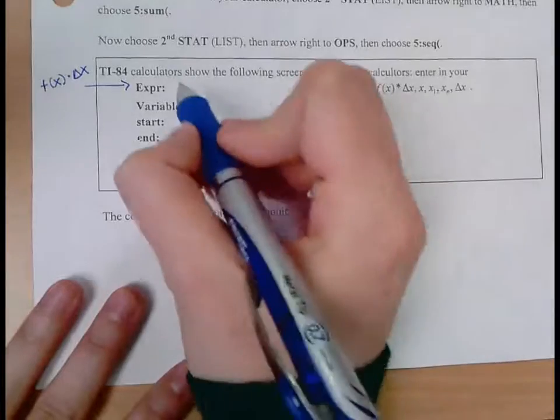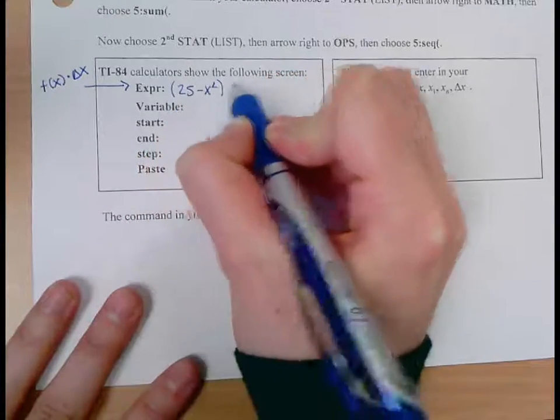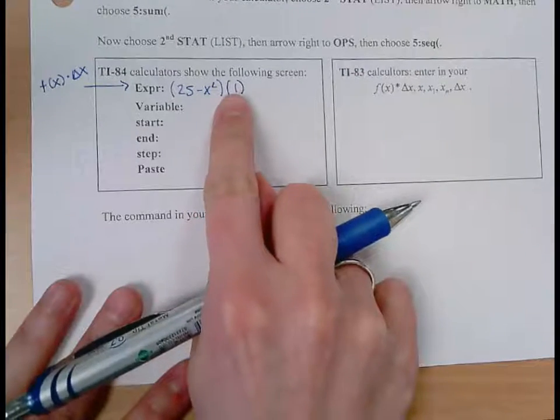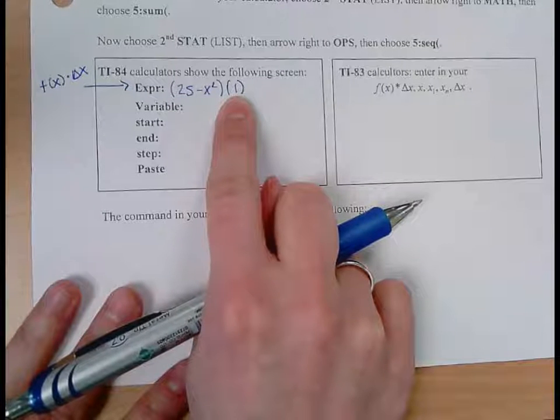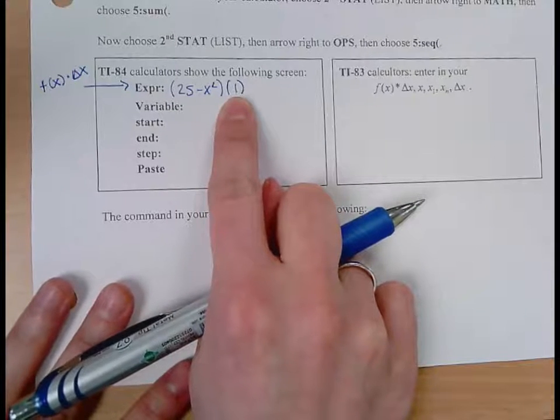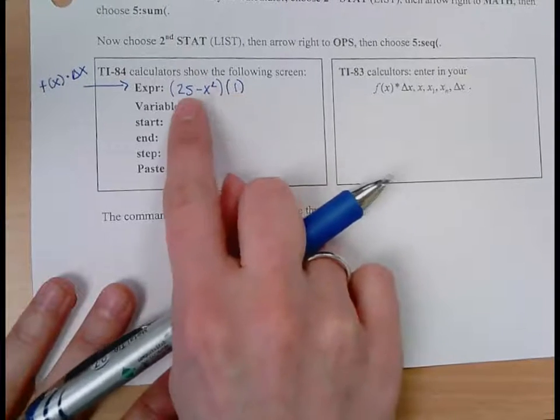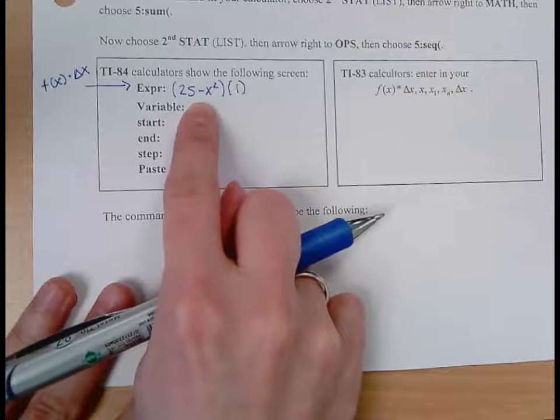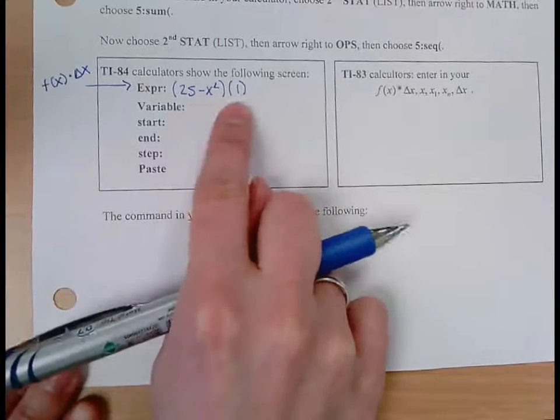So for us, it would be the quantity 25 minus x squared times our delta x, which is 1, which you don't really need, but in some cases you will need to actually put a value there because it will not be 1 every time. So your f of x times delta x goes in the expression, so that it's representing the height of your rectangle at any x value times the width, which would always be your delta x.